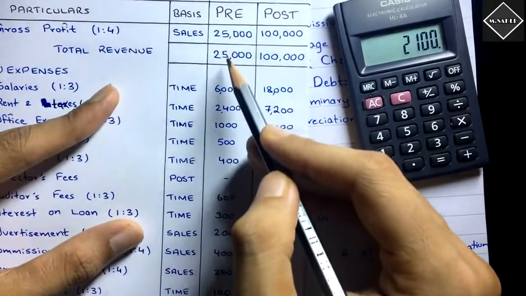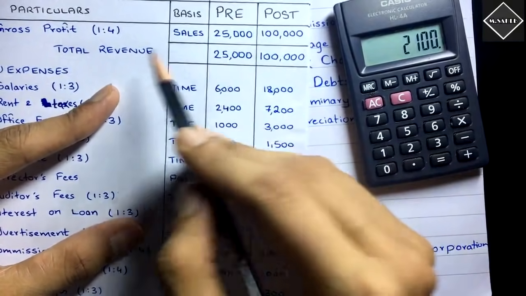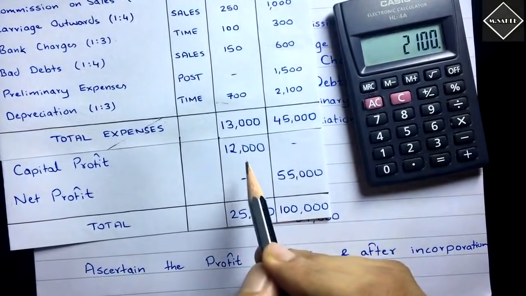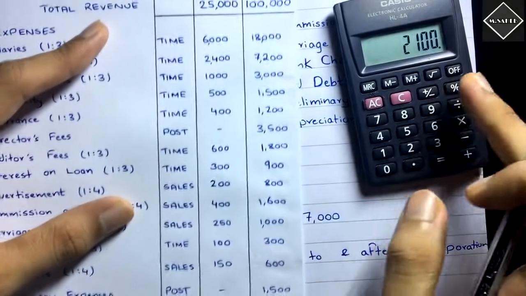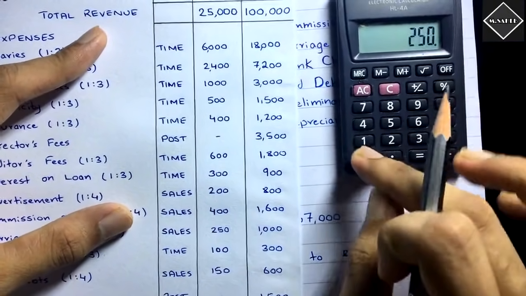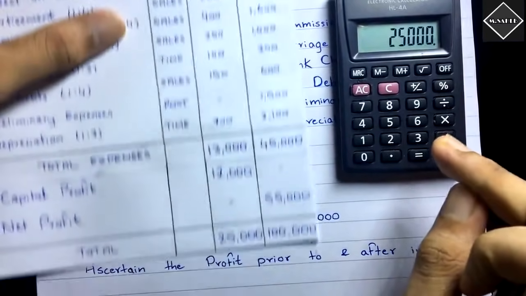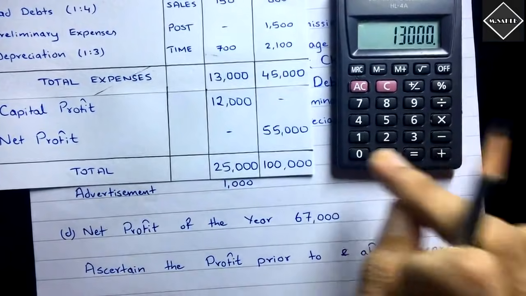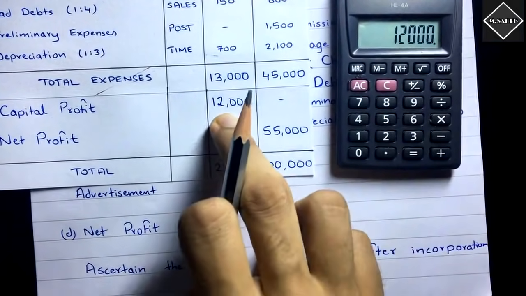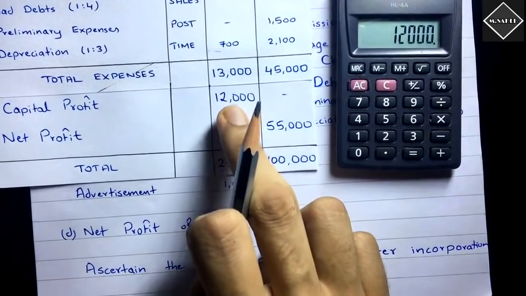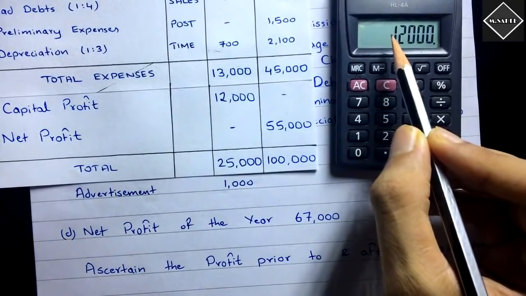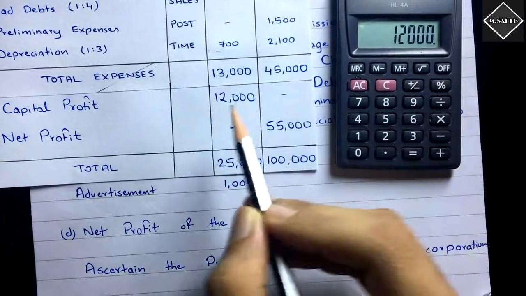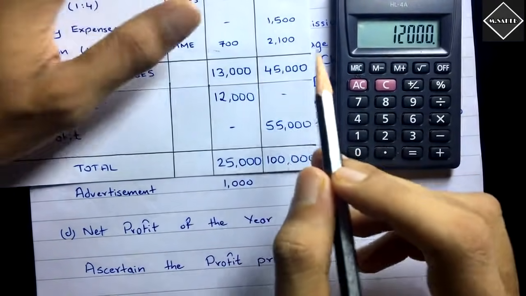So now what you have to do, 25,000. Okay, in the pre column we are talking about 25,000, that is the total revenue, total income, minus total expenses 13,000, you get 12,000. This is the profit. If here the answer came in minus, then it means there is a loss, but here there is a profit. Okay, 12,000, fine. And then let's see in the post column.